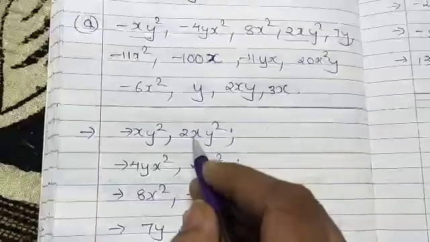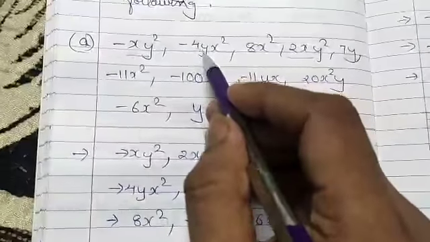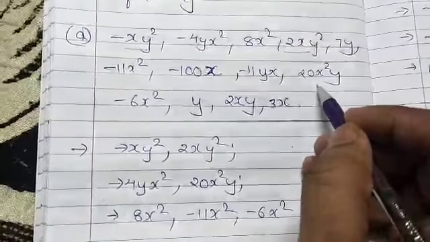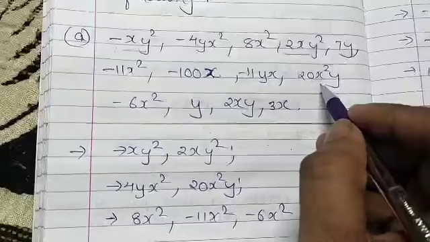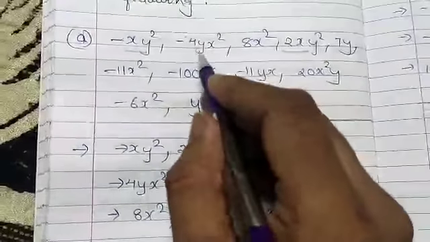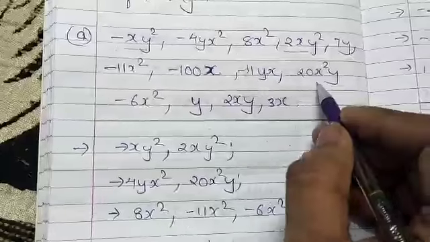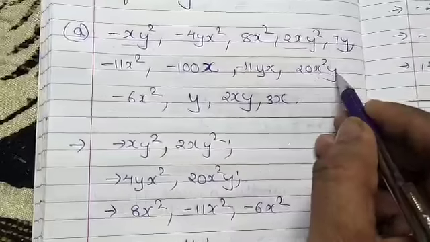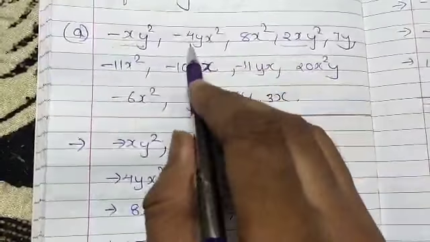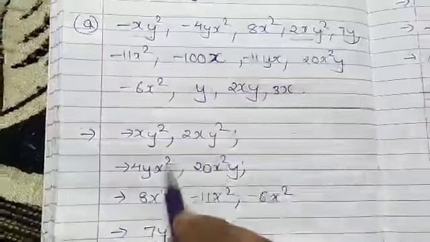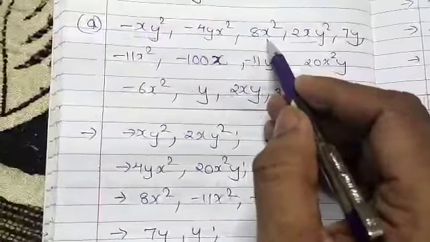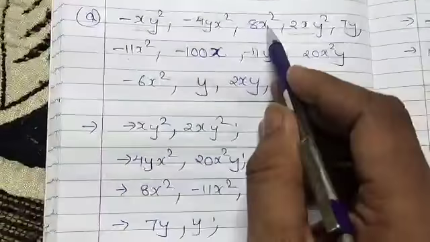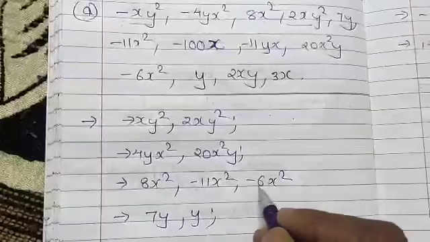So write down both like terms together: negative xy square and 2xy square. Then find the like term of negative 4yx square. See, yx square is here, so interchange should be there. yx square or x square y, both are the same, because multiplication of both gives x square y only. So write down negative 4yx square and 20x square y. Then find the like terms of 8x square. Here it is negative 11x square and negative 6x square. So write all together: 8x square, negative 11x square and negative 6x square.